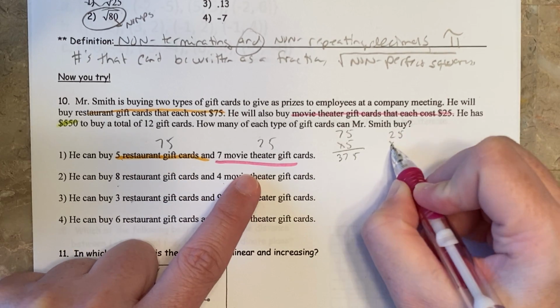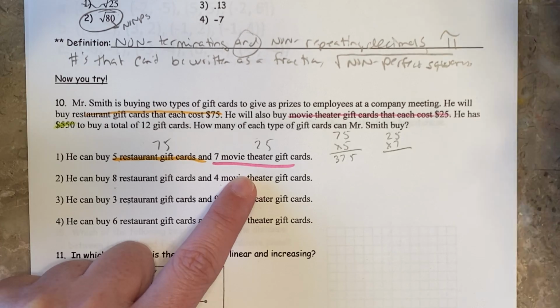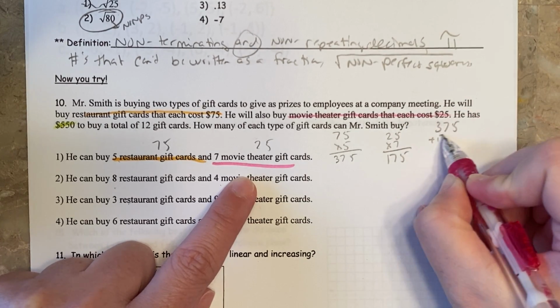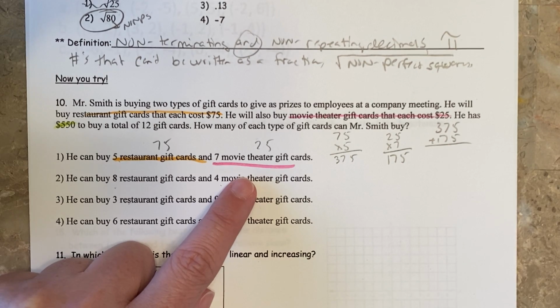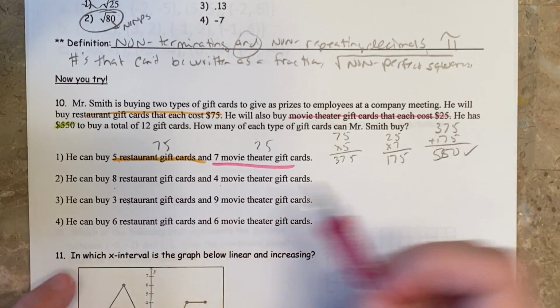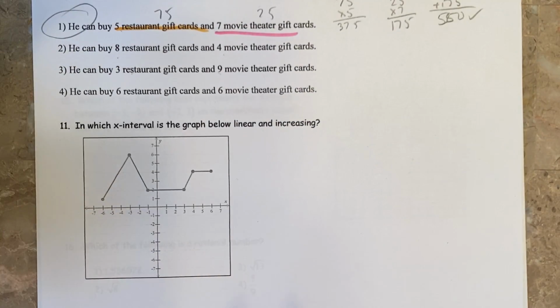And then 25 times 7 is 175. Okay, so let's see. 375 and 175 is 550. Yay, so we got it right in the first try. All right, so if you chose 1, you got it correct. Nice job.